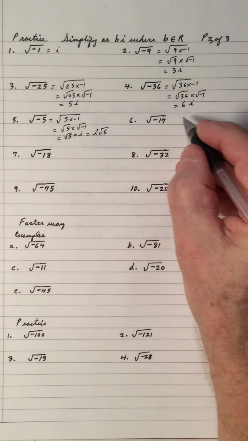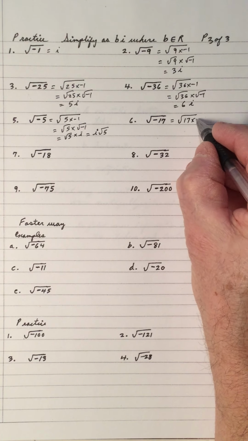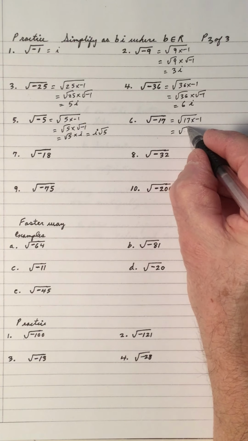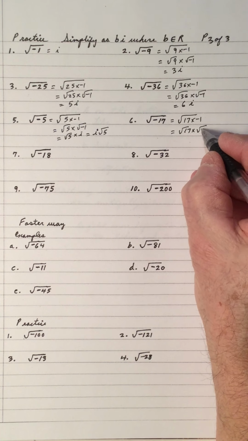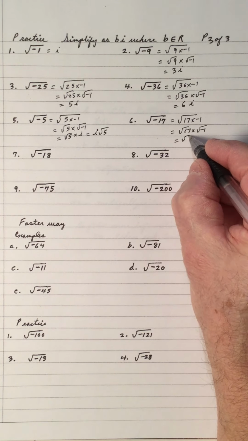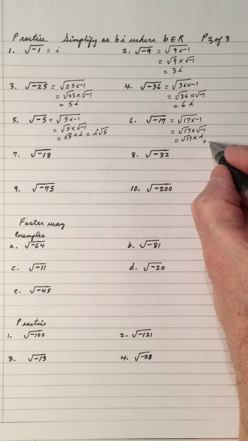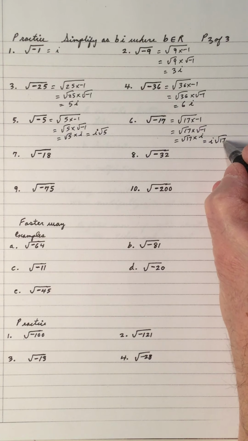The square root of negative 17 is the square root of 17 times the square root of negative 1, so that's the square root of 17 times i, and that gives you i root 17.